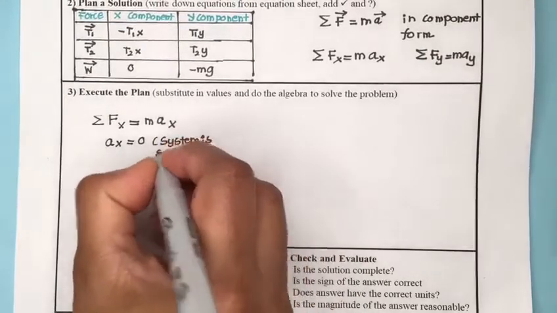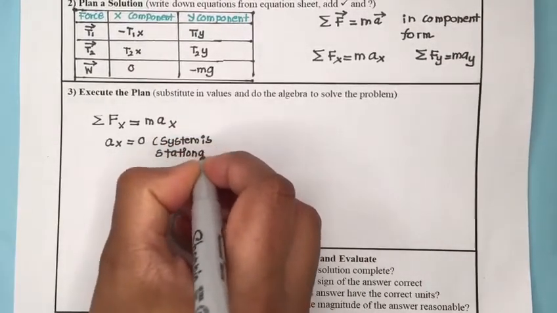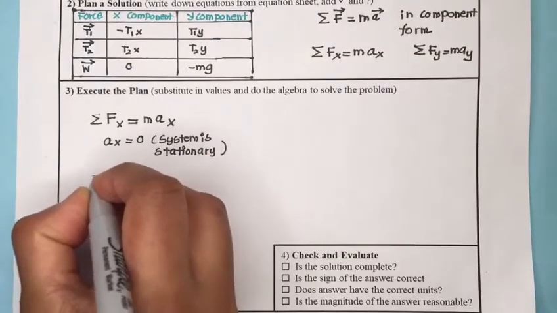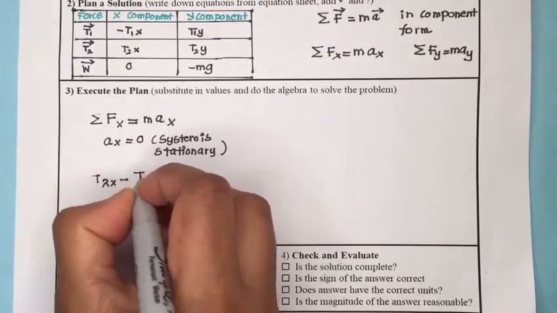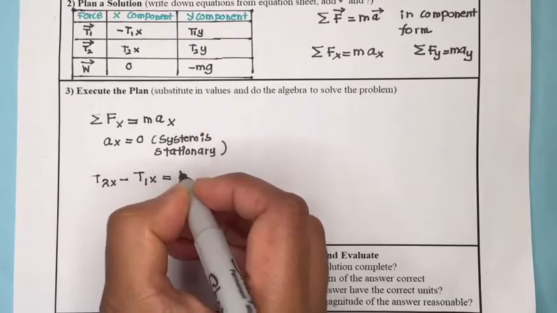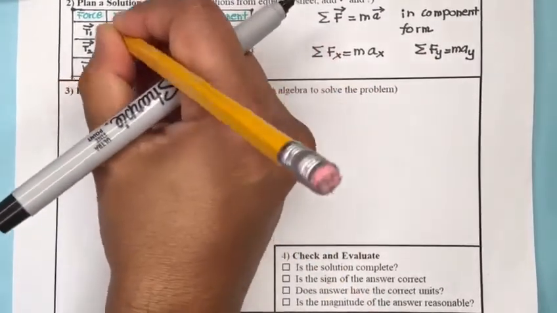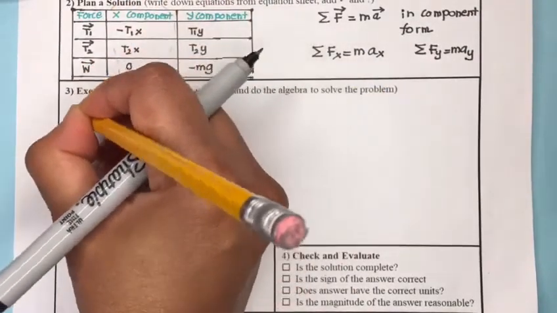If you look at the chart, you can see the x components, negative T1x and positive T2x. So that's equal to 0. T2x minus T1x is equal to 0.